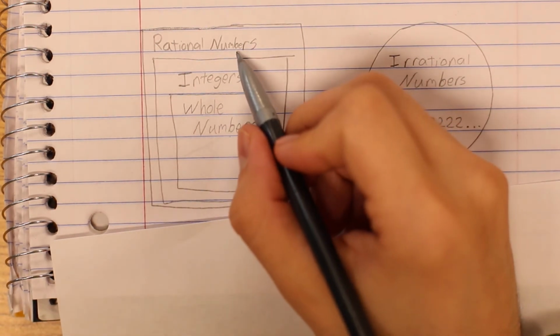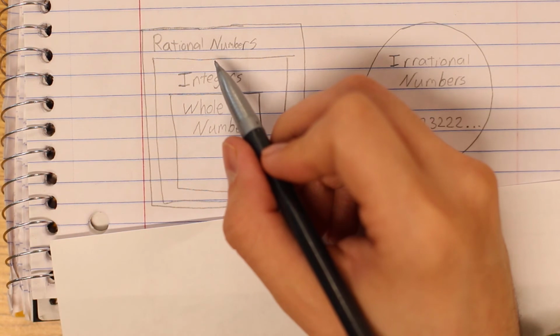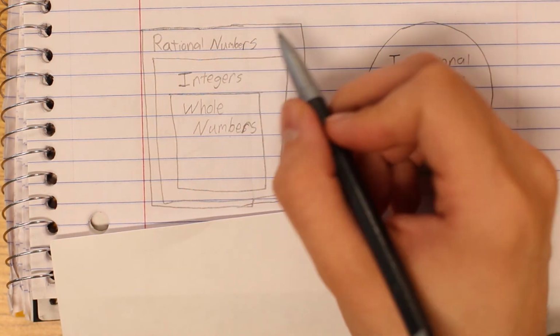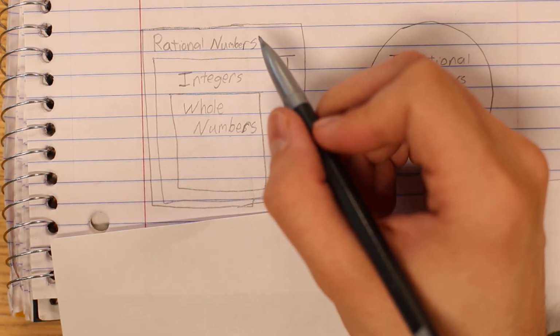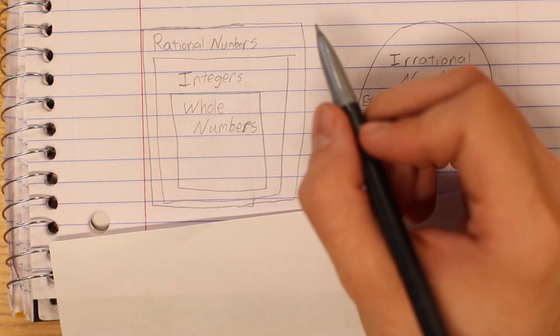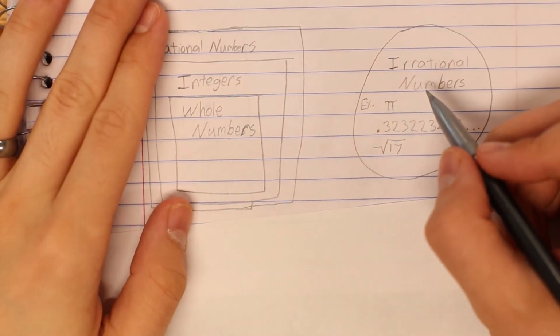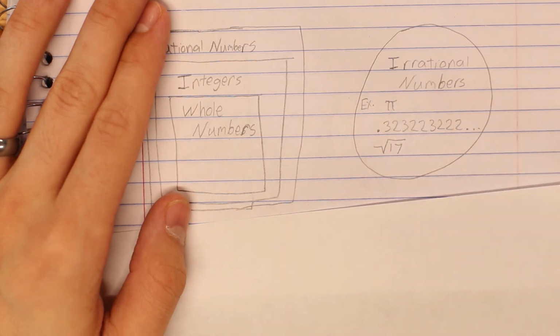Remember, if it terminates, means it comes to an end, it's rational. If the decimal keeps going but it repeats itself, it's also rational. The only type of decimal that does not qualify is the decimal that goes on forever and never repeats. So examples of irrational numbers are numbers like pi, 3.14, and so on.